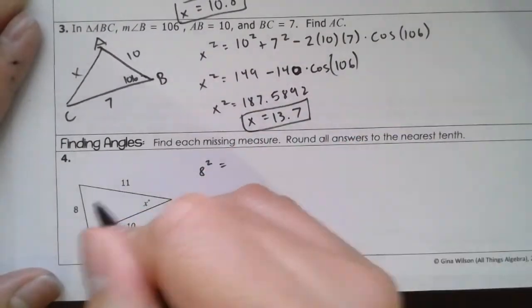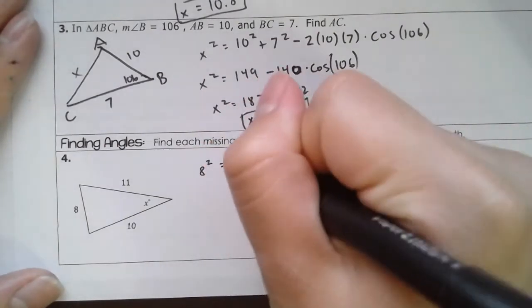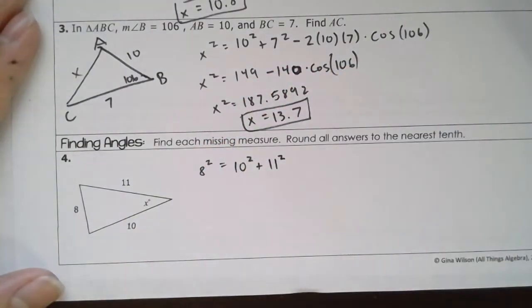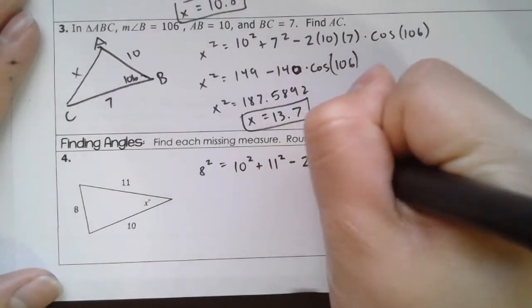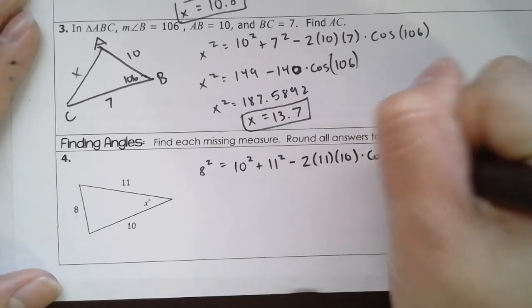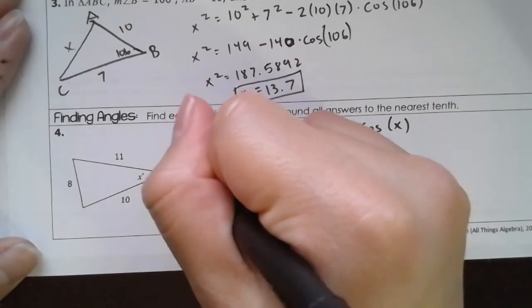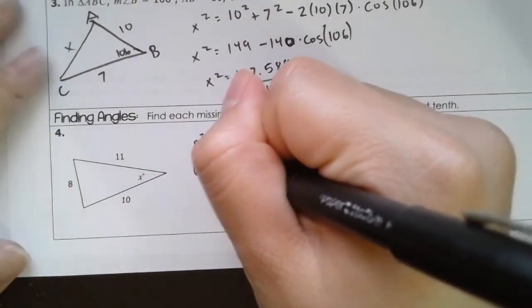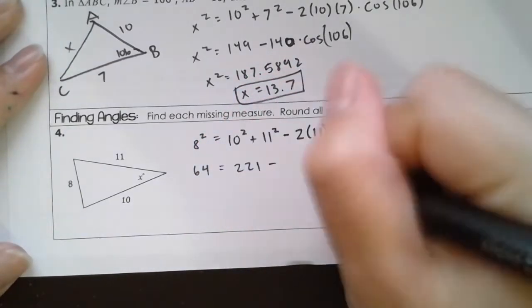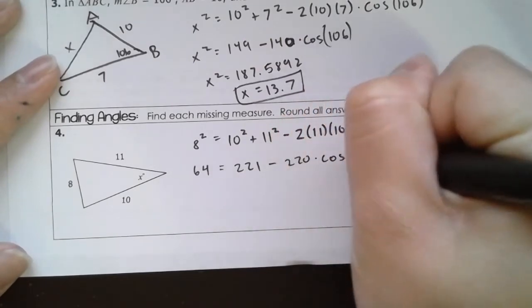So here, 8 squared is equal to 10 squared plus 11 squared minus 2 times 11 times 10 times the cosine of x. So you're going to get 64 is equal to 10 squared plus 11 squared, which is 221, minus 220 times cosine of x.